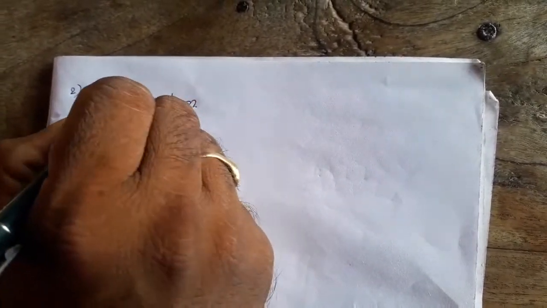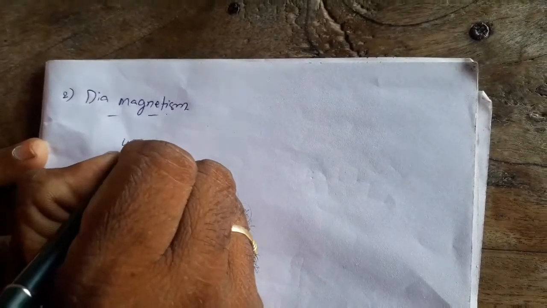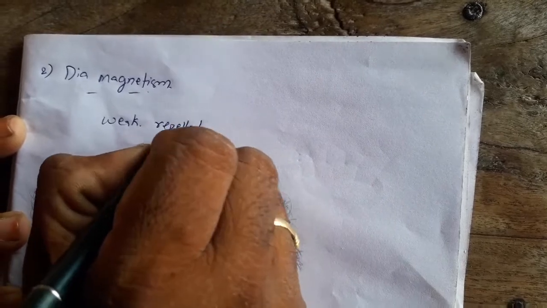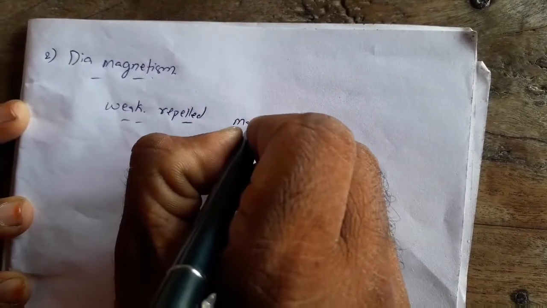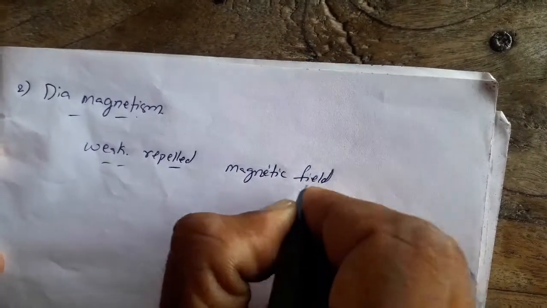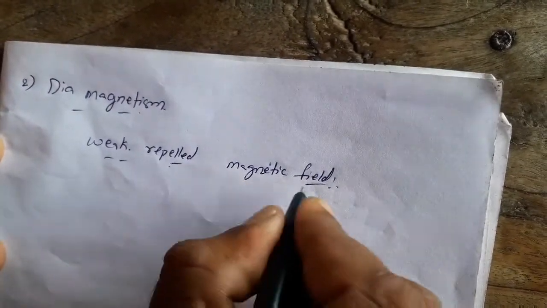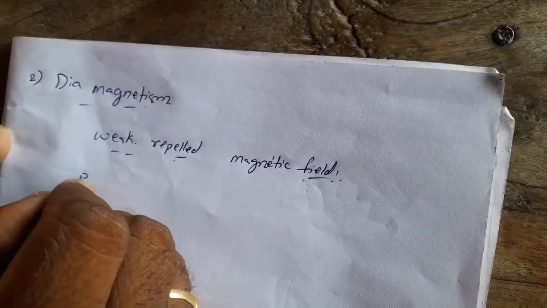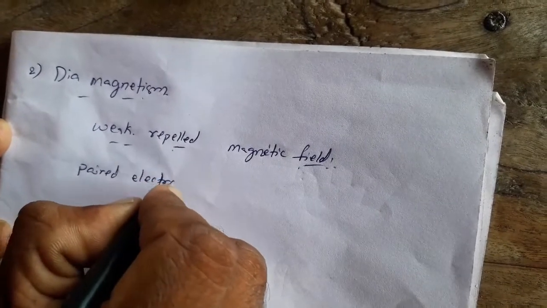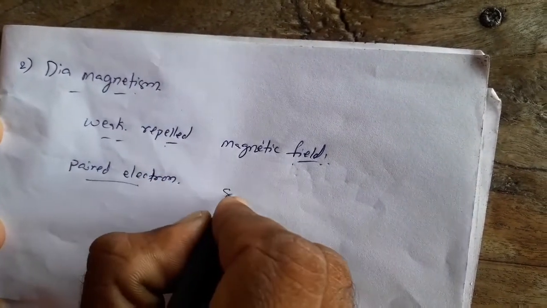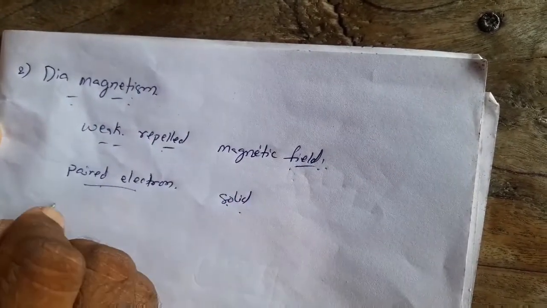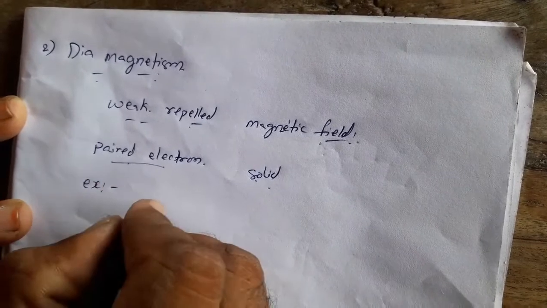Second one, diamagnetism. In diamagnetism, when applying the magnetic field, there is a weak repulsion in the magnetic field, because the solids have paired electrons. Paired electrons have no attraction, always repulsion.